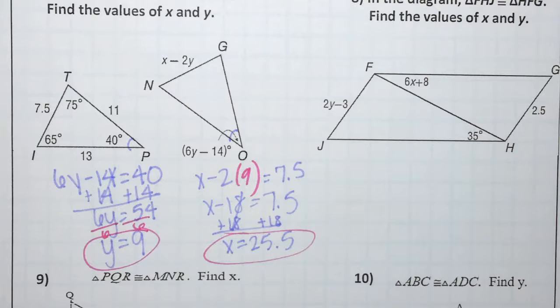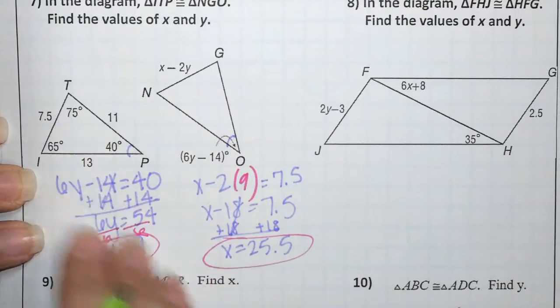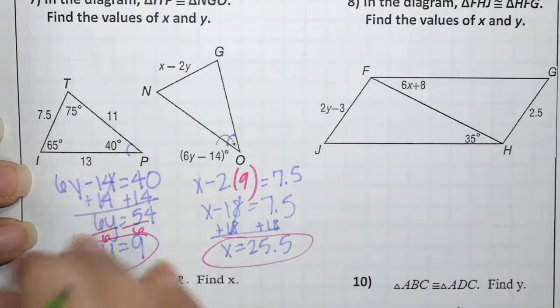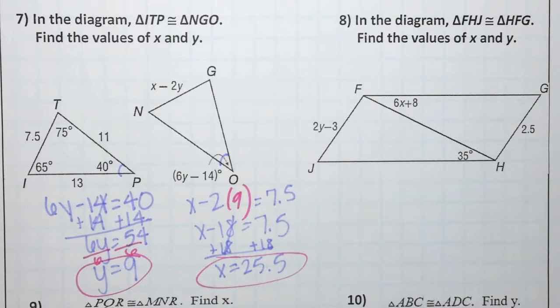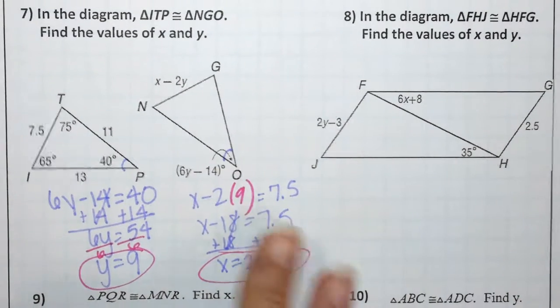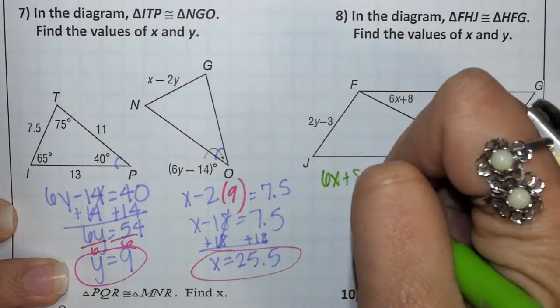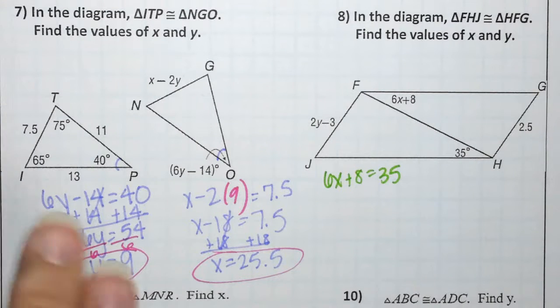Okay, let's go. So in the diagram, does anybody have any questions on 7 before we go any further? Speak now, children. It says triangle FHJ is congruent to HFG. Find the values of x and y. So what would 6x plus 8 be equal to? 35. Those are alternate interior angles, as well as corresponding, based on the triangles.